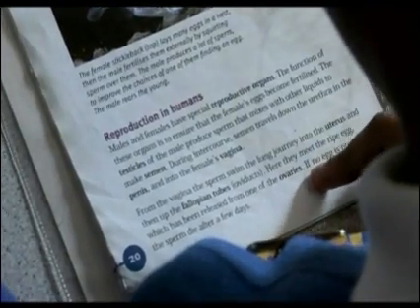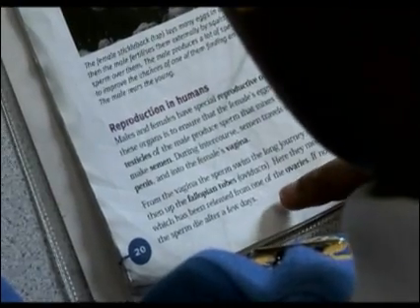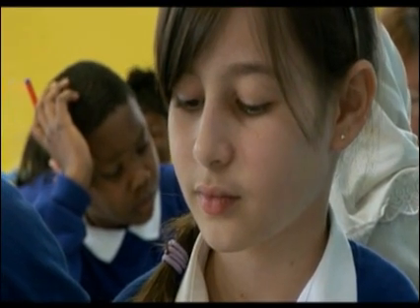Then up the fallopian tubes, oviducts. Here they meet the ripe egg, which has been released from one of the ovaries.